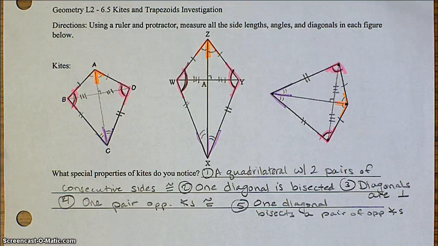Hey guys, this video goes along with section 6.5, which is about kites and trapezoids. Today we did an investigation where you had to measure several different kites and trapezoids and try to put together some properties that were special for all kites and for all trapezoids. These are the 5 properties that we came up with today as a class. So if you need to add any of those onto your sheet, here they are one more time, just to refresh.